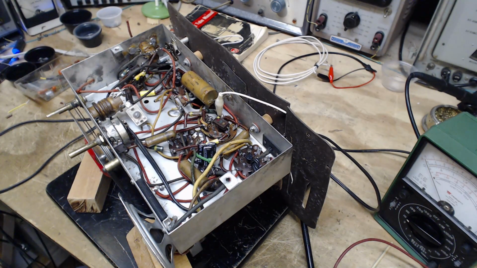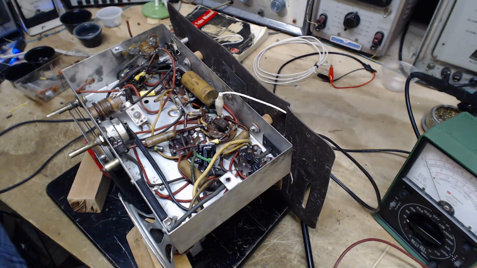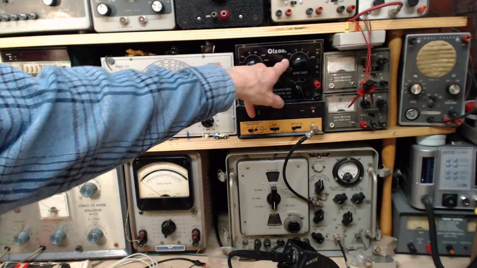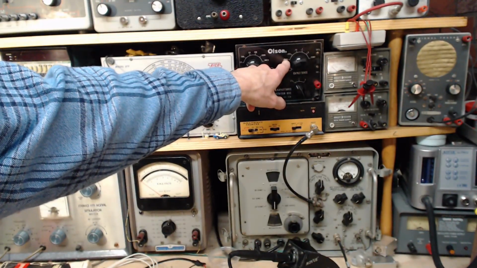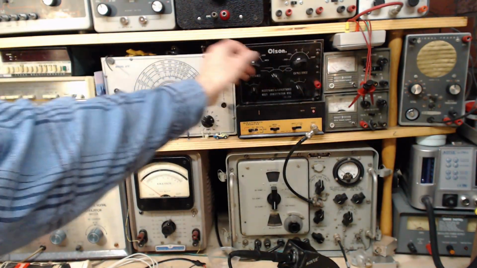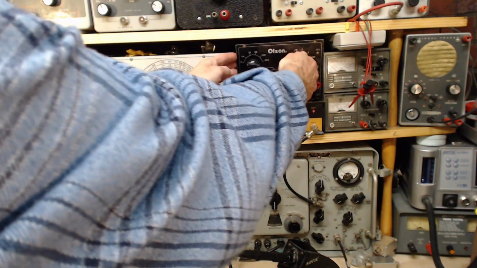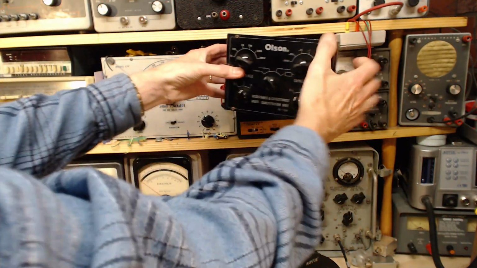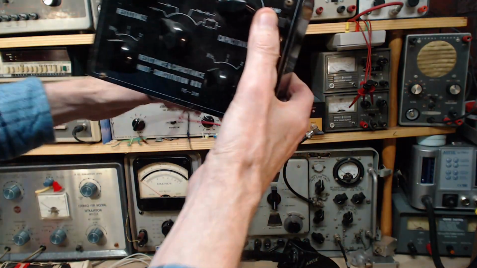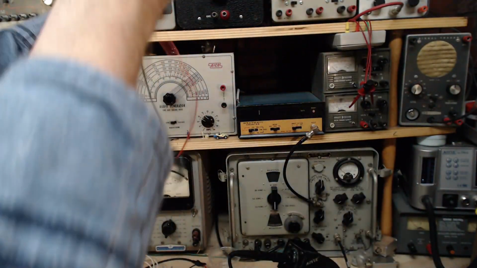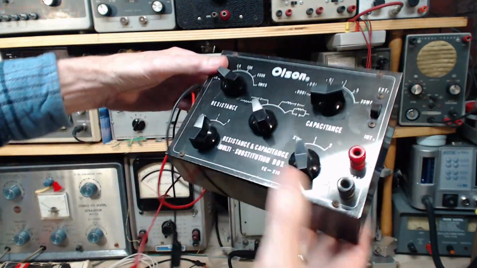I have one decade box just sitting right here, and it'll go from 0.0001 microfarads all the way up to 20. Let's try this guy. This is the Olsen resistance and capacitance multi-substitution box. Okay, Mr. Olsen.